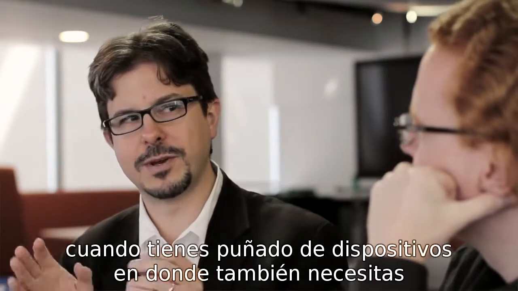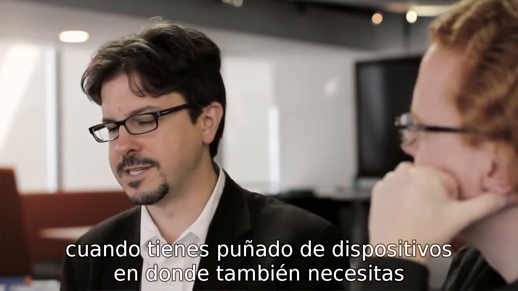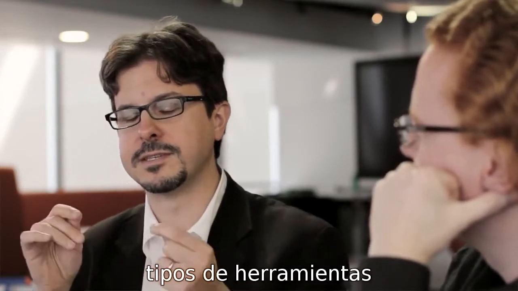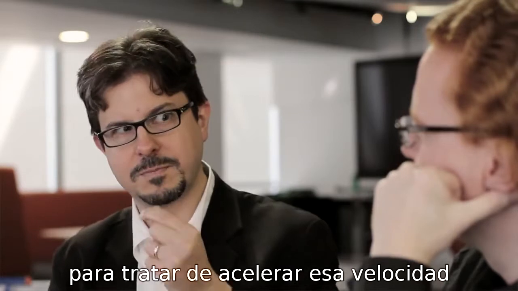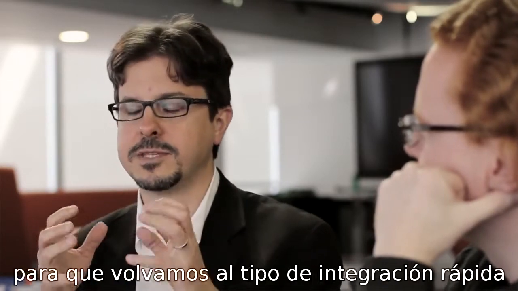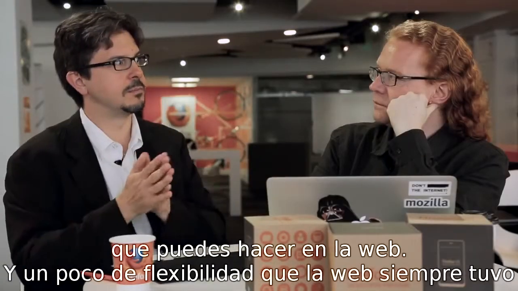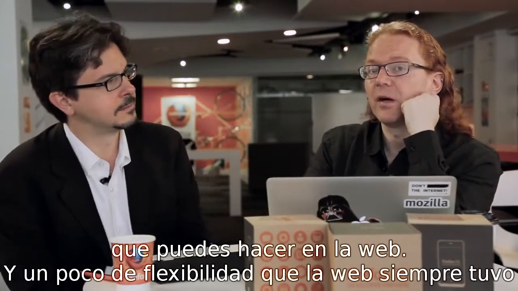Not so much when you have a bunch of devices that you also need to test on. You need to see what those are like. But I think that's the whole point of these kinds of tools, to try and accelerate that speed so that we get back to the kind of fast iteration that you can do on the web, and a bit of the flexibility that the web always had.